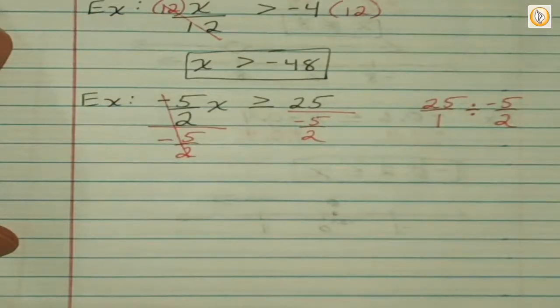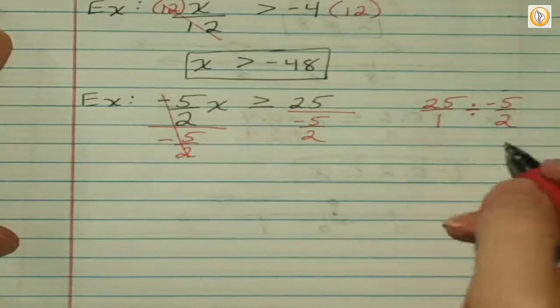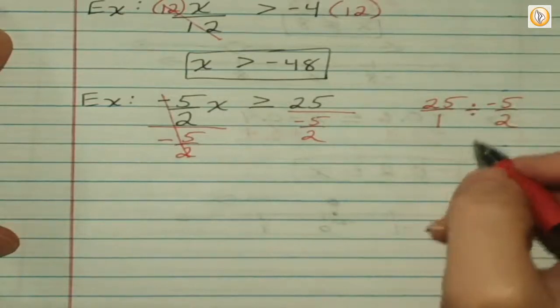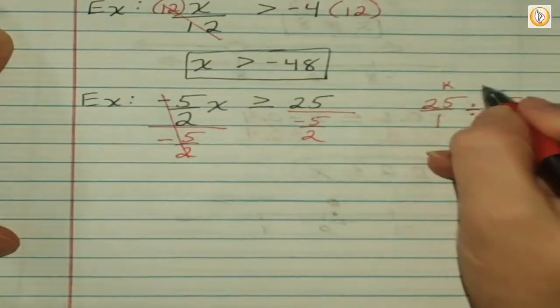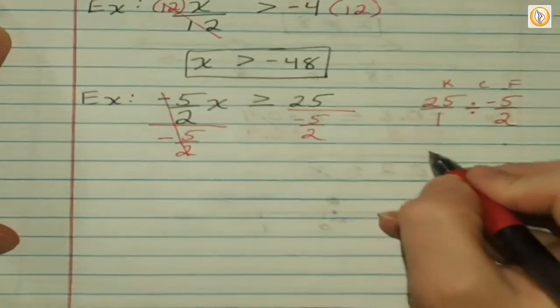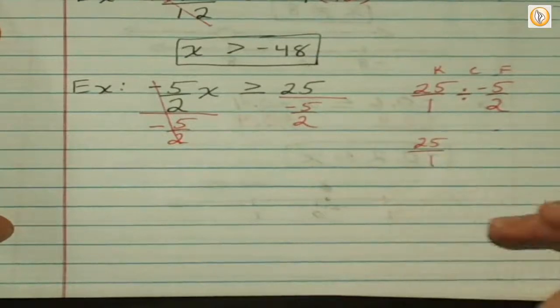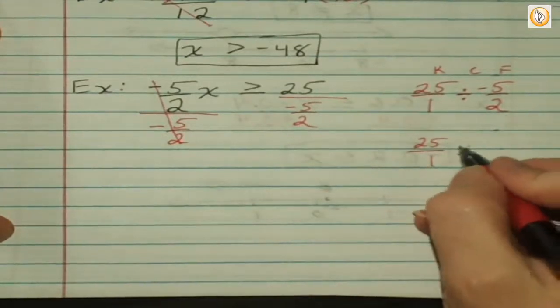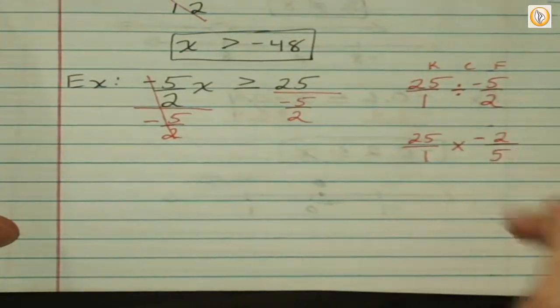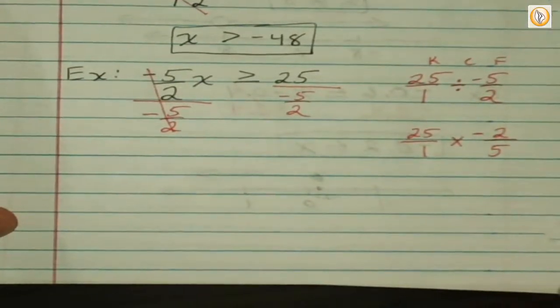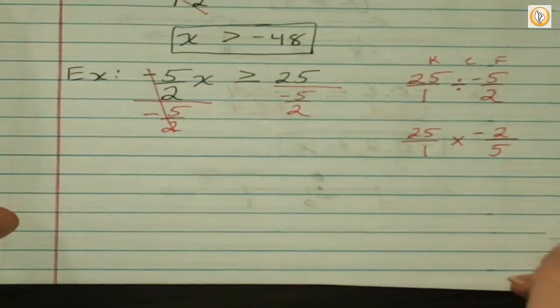All right, Aiden, what's the rule on dividing? Keep, change, flip. We're going to keep 25 over 1, change the division to multiplication, and flip the second fraction. Can I do any cancellation?